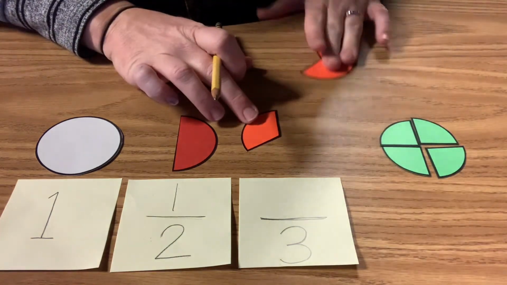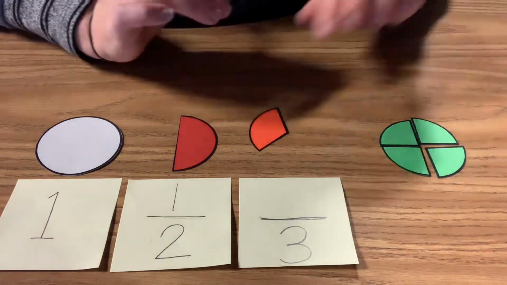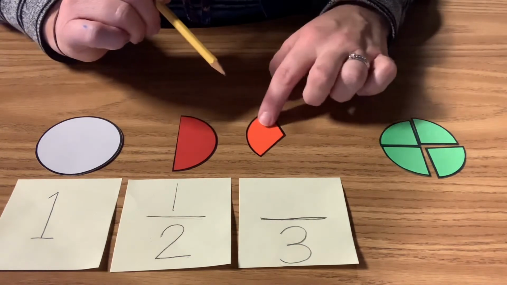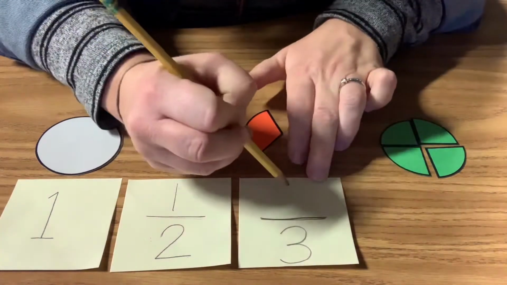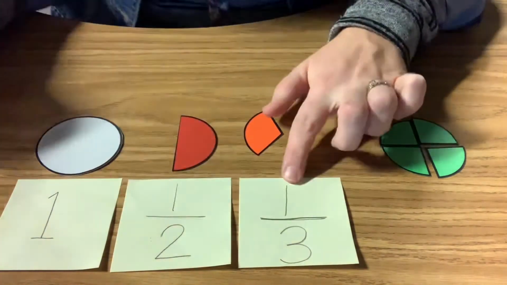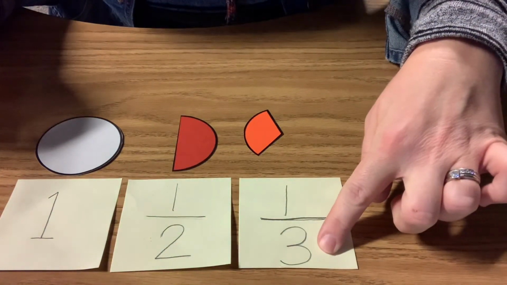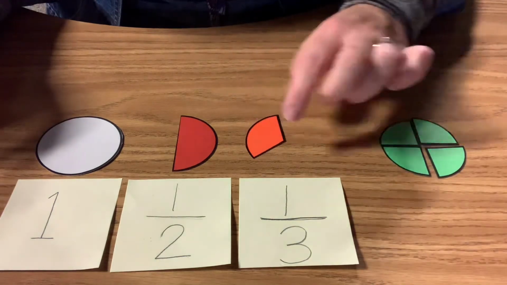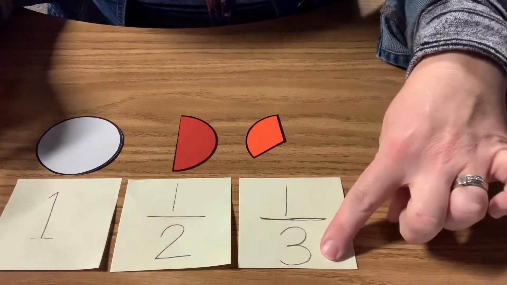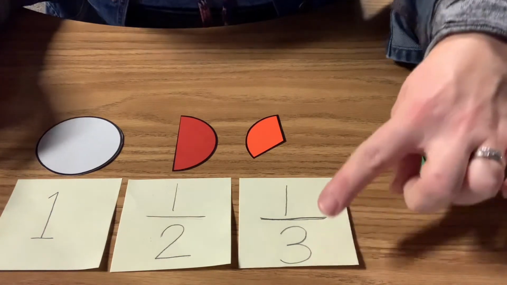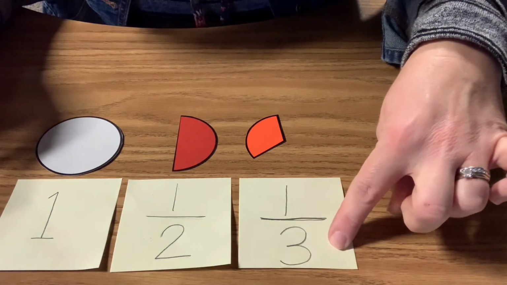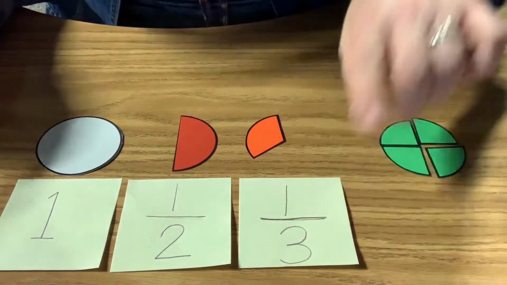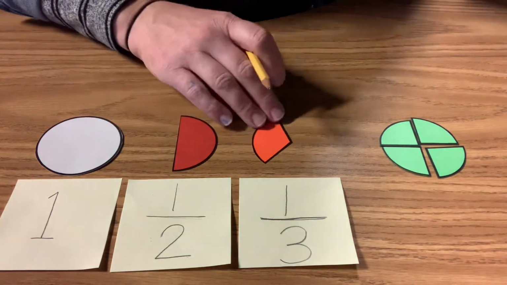If I take 2 of them away, or if I just want to represent one of those pieces, I have 1 out of 3 left. 1 out of 3, or we might read this 1/3. So I have 1 out of 3.